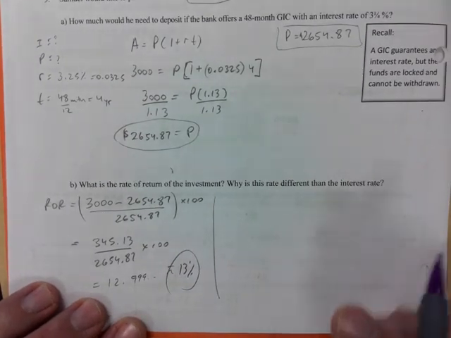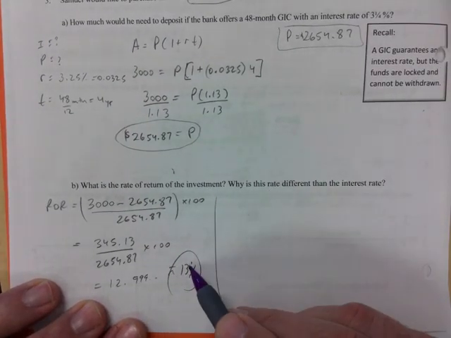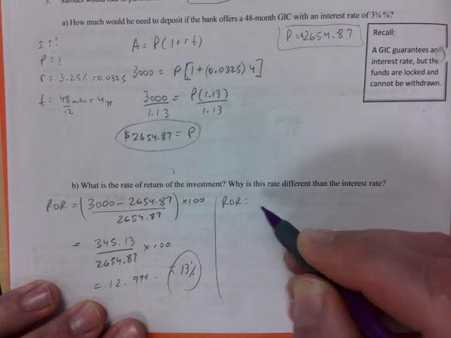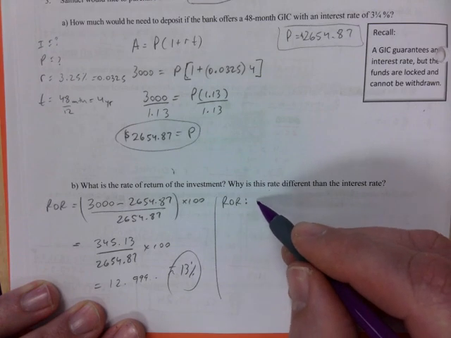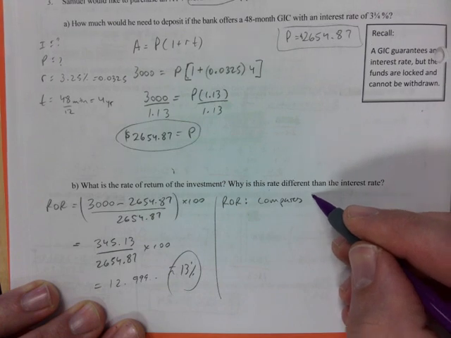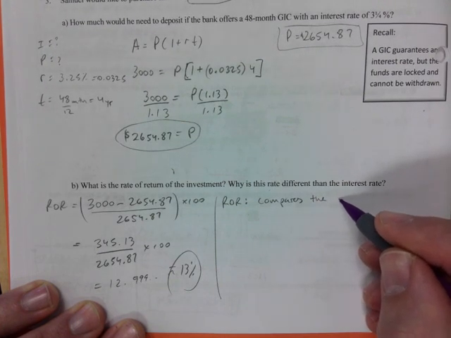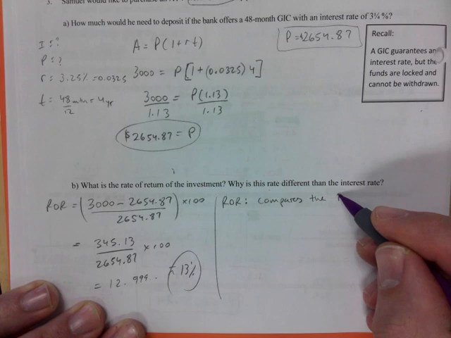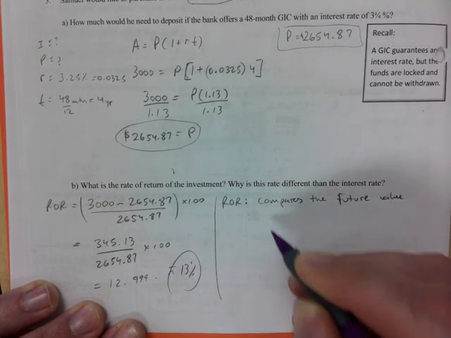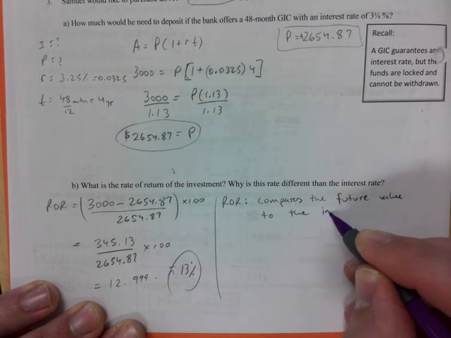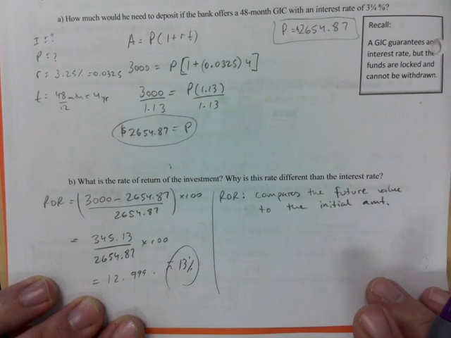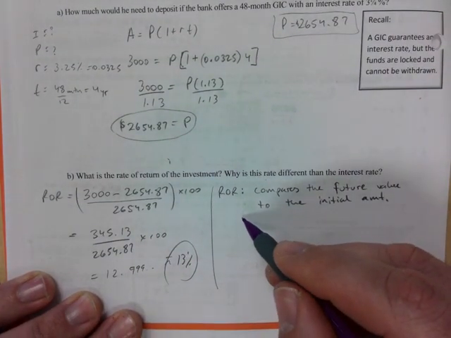And what's the difference between this rate and the interest rate? Well, rate of return compares the initial amount or the future value to the initial amount. Okay, to the initial principal. So it's how much, right?